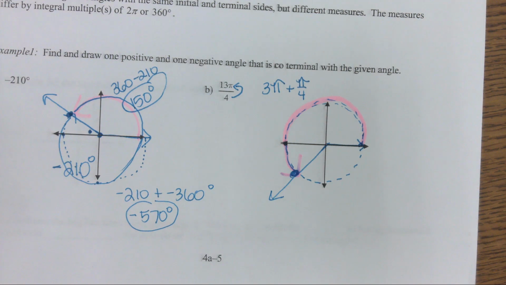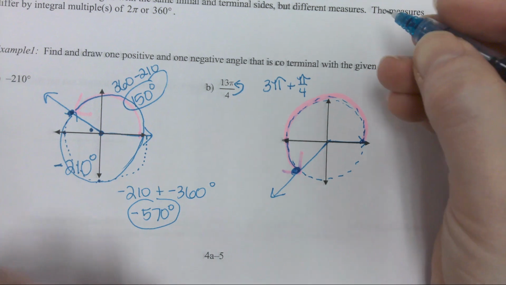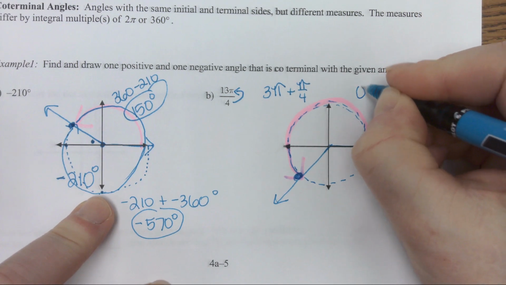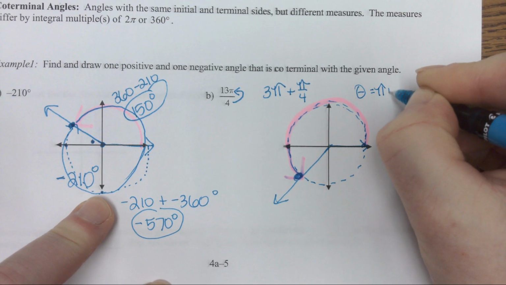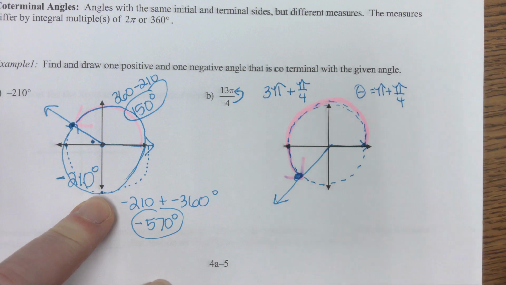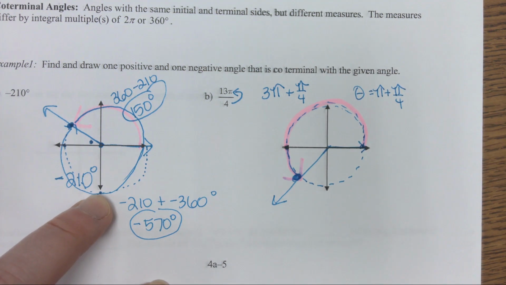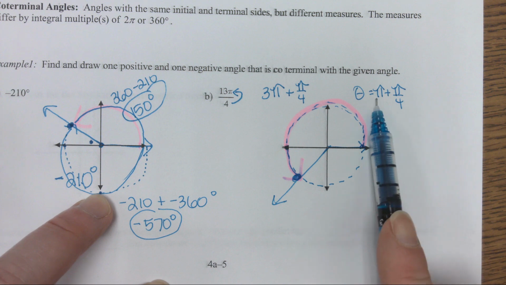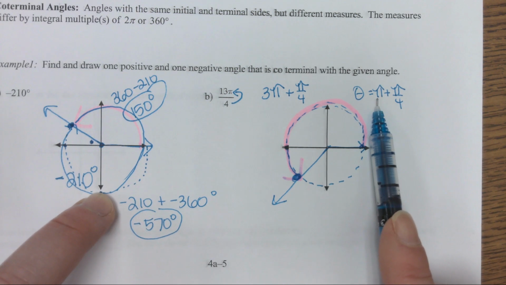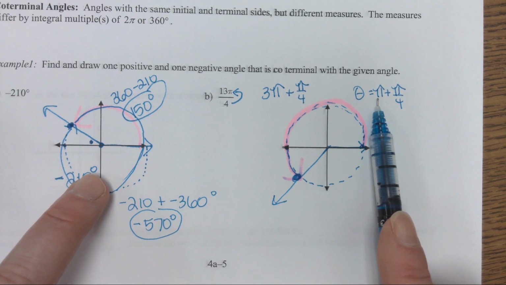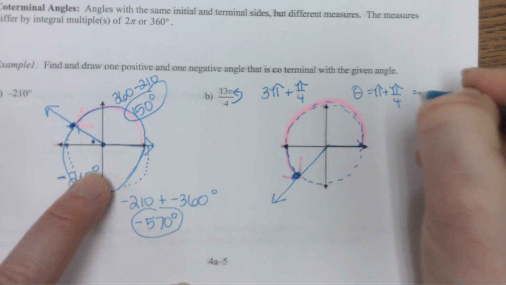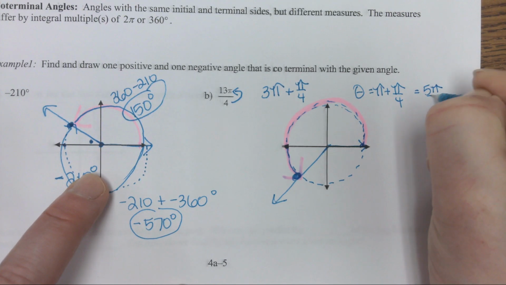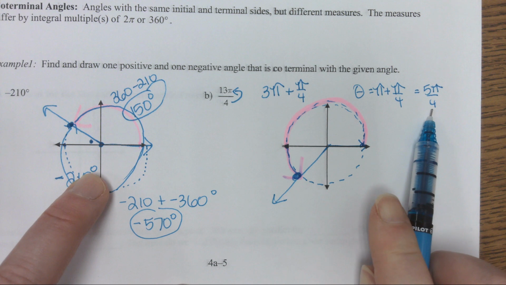Okay, so one of my angles, I'll call it theta, is pi plus pi fourths. Another way of writing that, if you want to, is 1 pi is the same as 4 pi fourths plus 1 pi fourths. So another way of writing this is 5 pi fourths. This is how we're going to start writing it later on, okay?